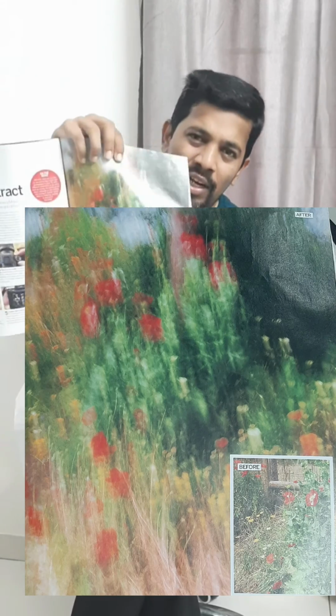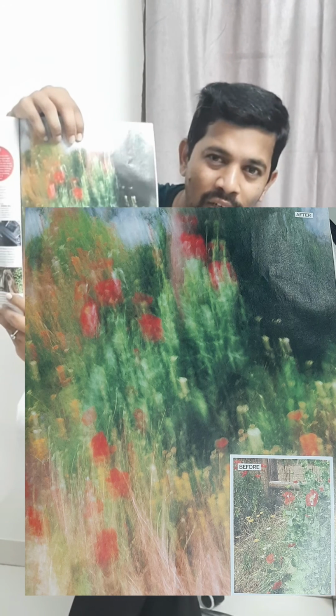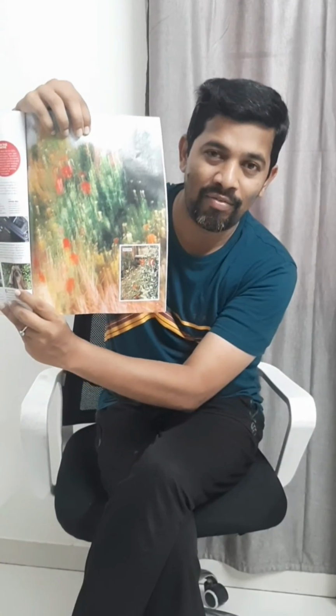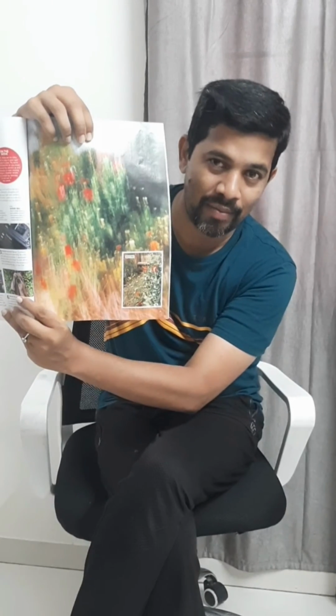For example, let's say an image. So this is the image, like a blurry image, and then this is after. So all it matters is how you keep the settings on. If the settings are perfect, your photo is going to be perfect, right?